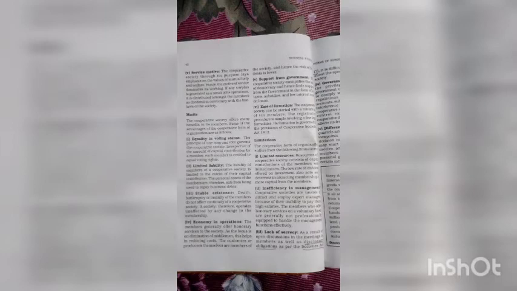Economy in operations. Fourth point, the members generally offer honorary services. What does economy in operations mean? They came for a motive, like if there are 10 people who want to buy Maggie noodles. You have heard of Maggie noodles? They want to buy Maggie noodles.